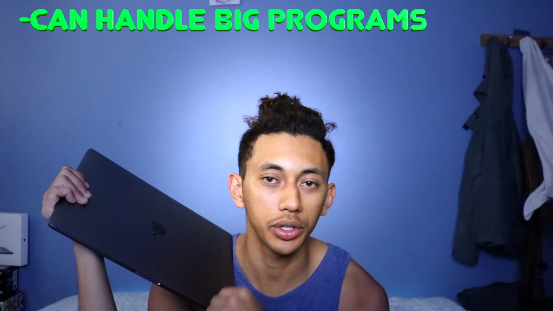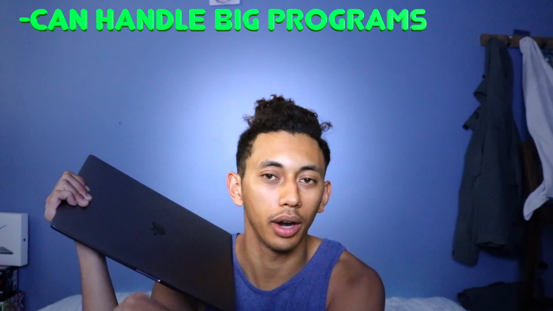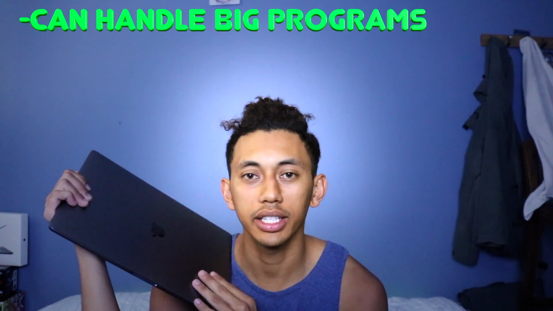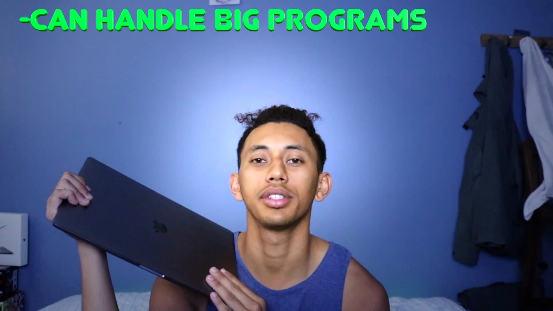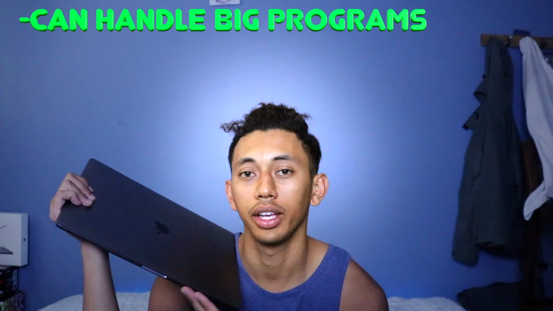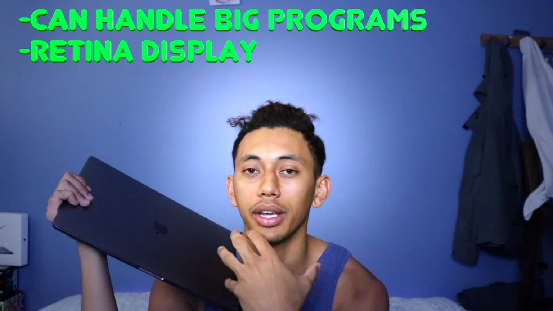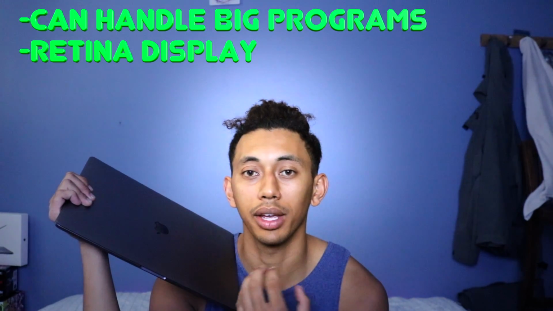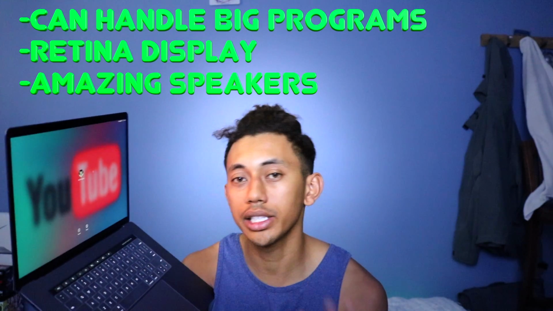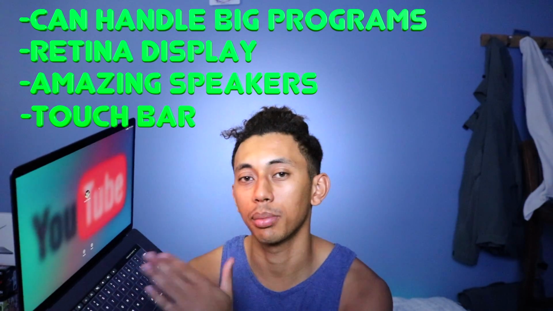Now moving on to the MacBook Pro. Pros. This computer can kill any professional editing tools, Photoshop, Adobe, whatever you want to put on this thing. This thing can 99.9% handle every single load that you put on it. It comes with a beautiful Retina display that really brings out colors when you're editing and makes everything a lot more crisp and nice to look at. It has nice speakers, and this depends on the person, but I find the Touch Bar very useful.